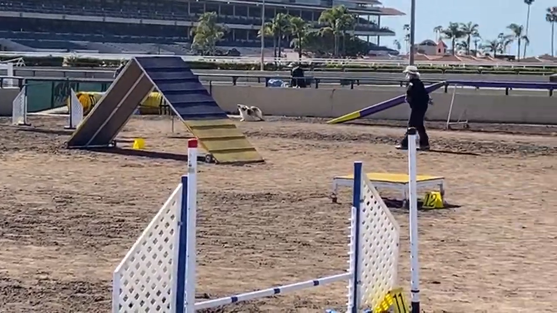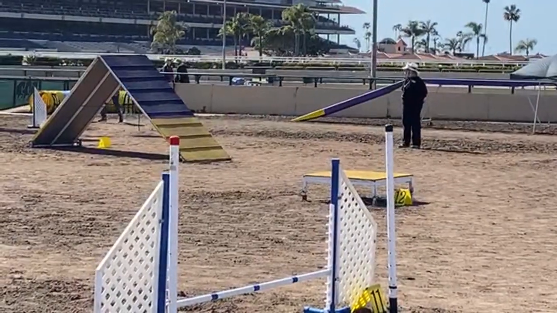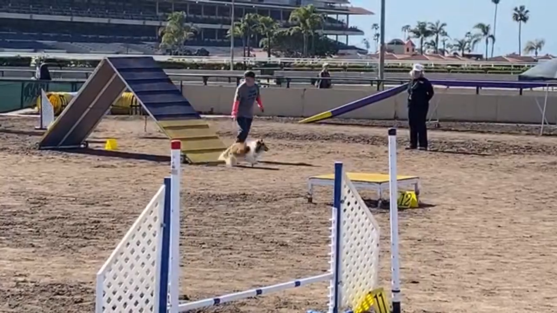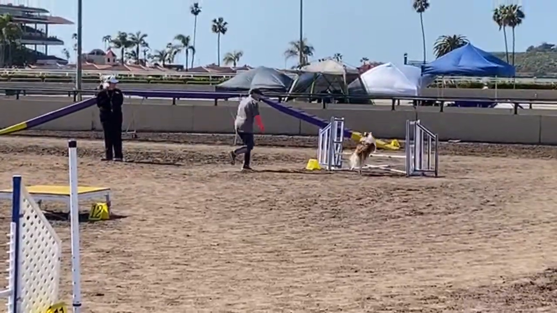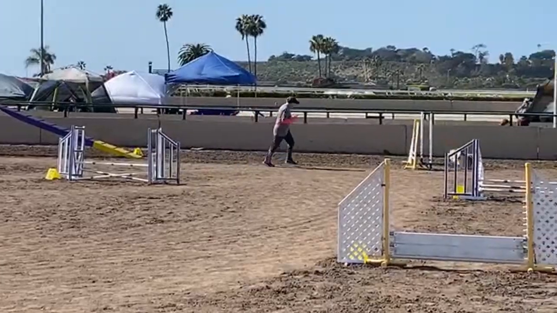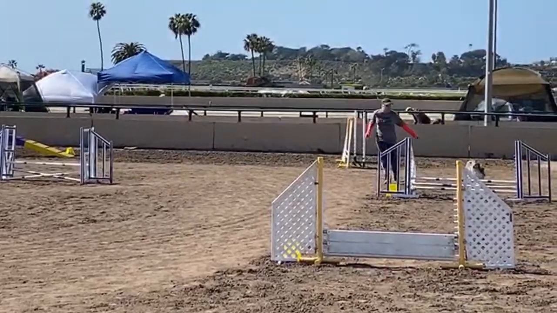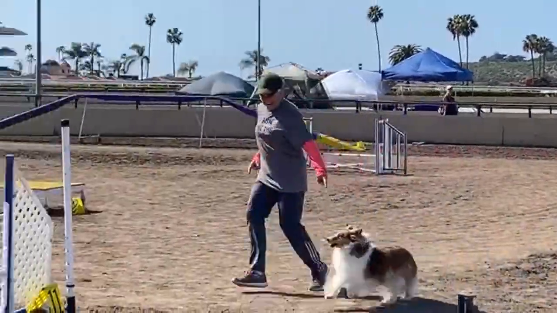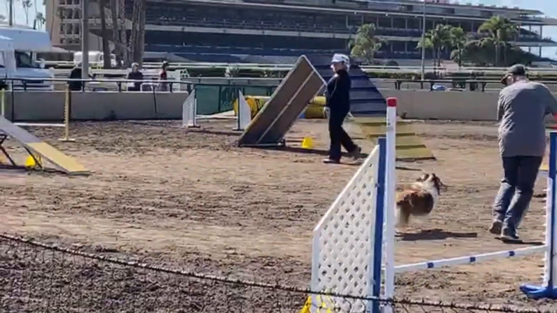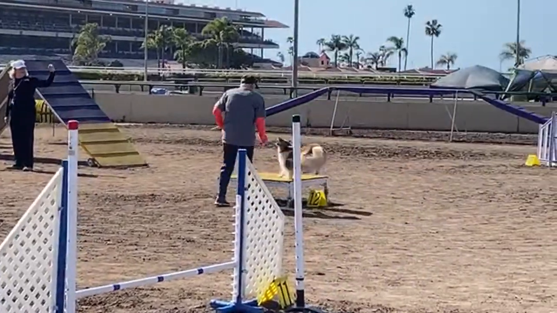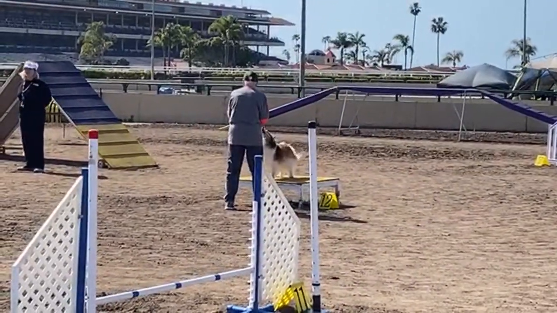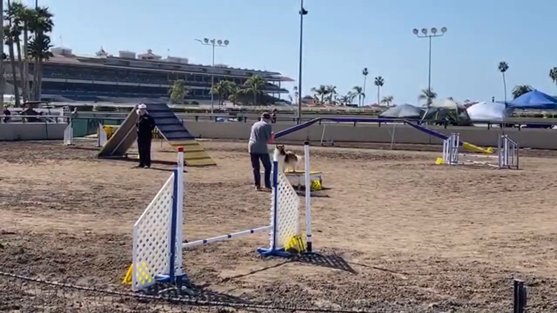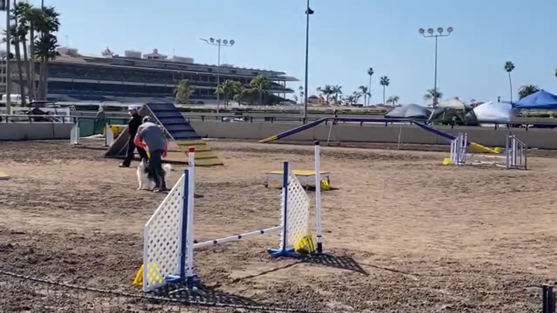You can't see behind the A-frame, but I'm going to guide you along. Okay, she's with the dog, coming up the A-frame now. Here we go, and down. And then this kind of wide turn. Let's jump. Whoa. And to the table. Oops. So it wasn't directly to the table. She went around a little bit, and I believe the judge called her on it.